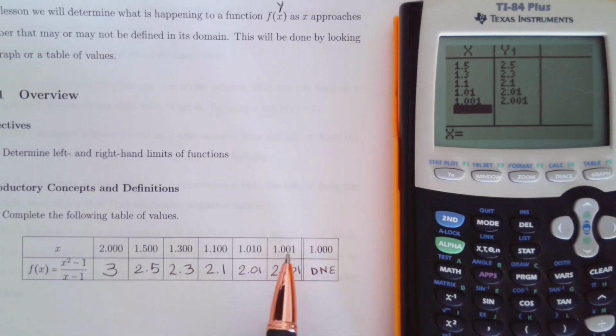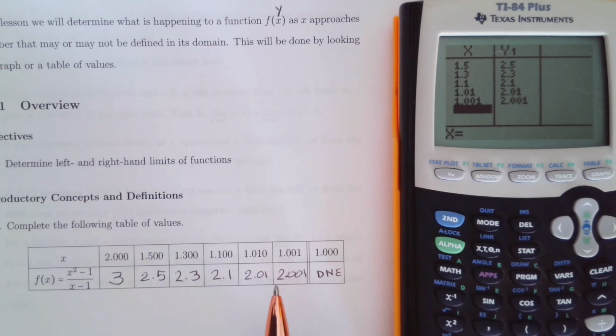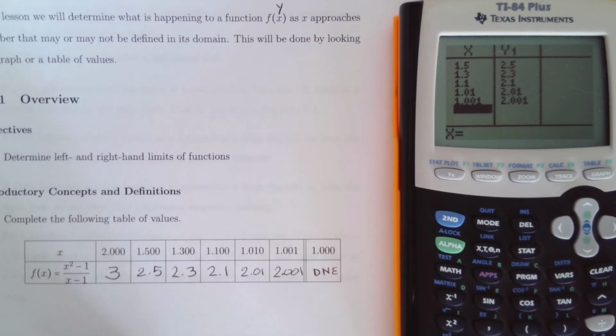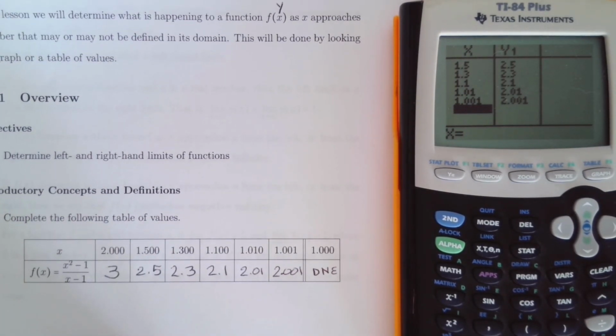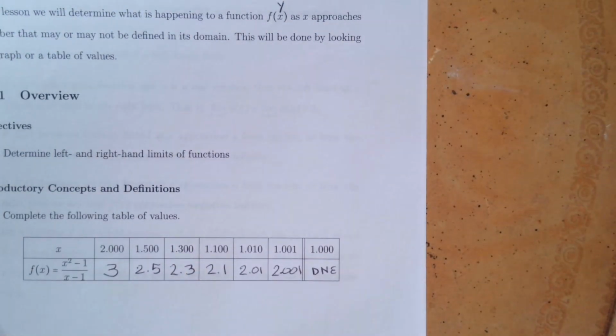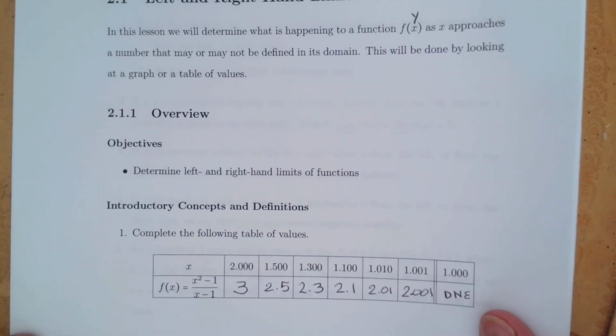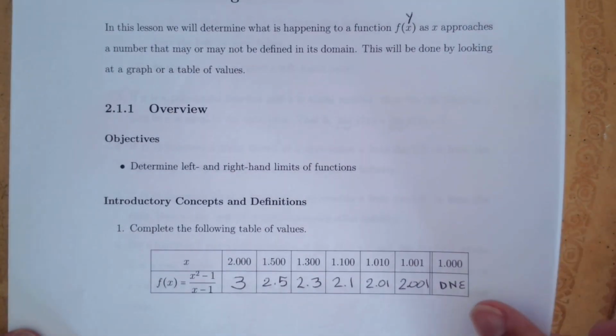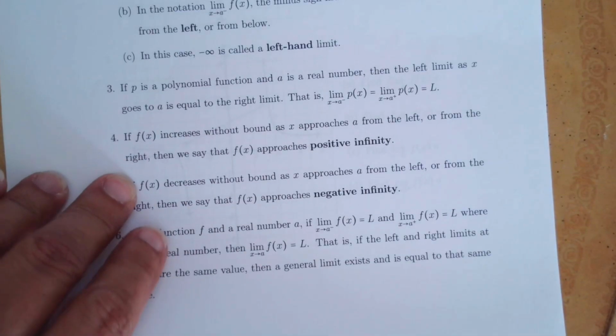If I did 1.0001, I'd get 2.0001, which again is closer and closer to the number 2. So that 2 is called the limit. That's what the function value is approaching when x approaches 1. Okay, that's in words. That's what that sounds like, and that's what we're getting ready to look at. All right, so let's move on.